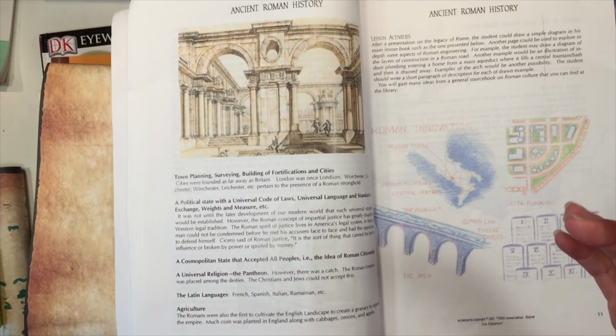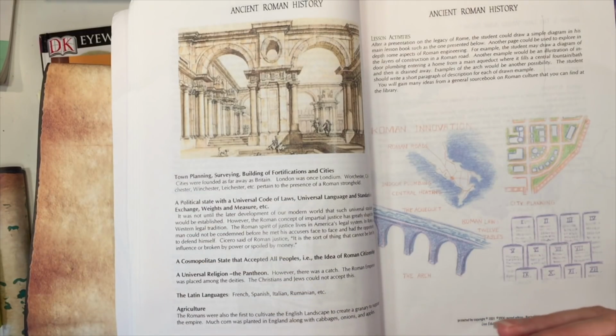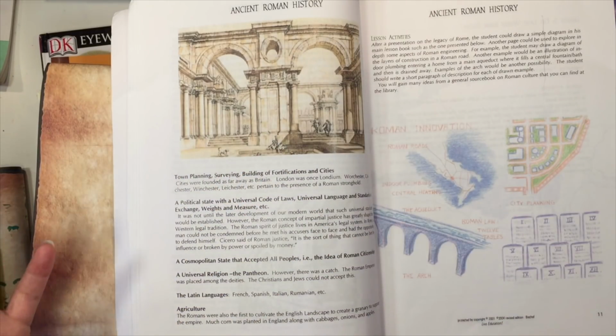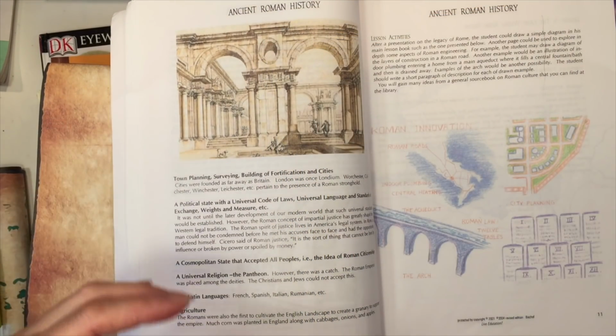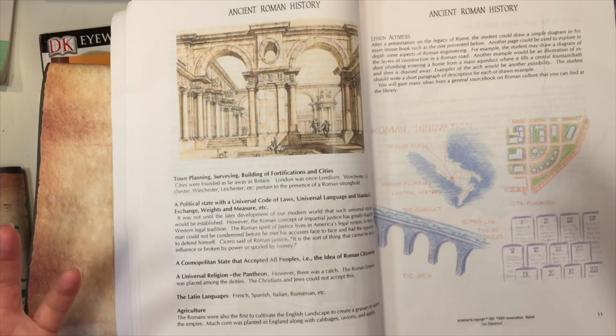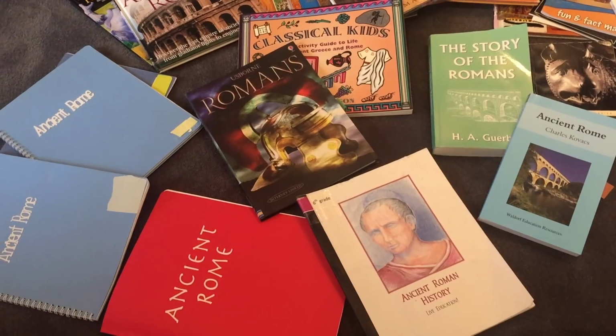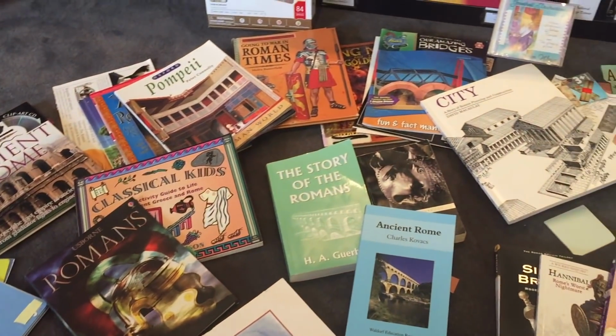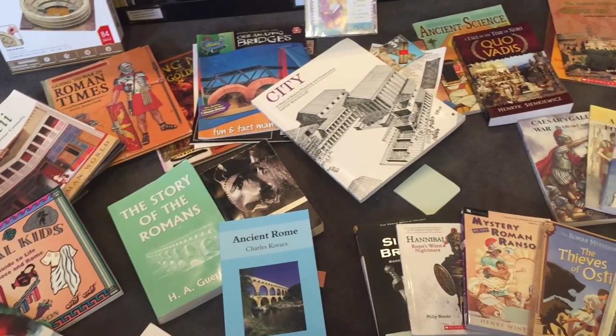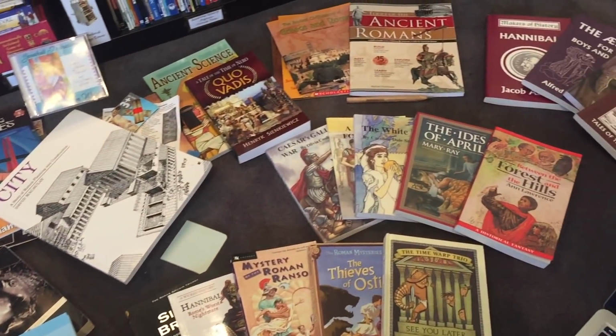So sometimes we'll start with the drawing, or sometimes we'll start with the reading, or sometimes I will start with one of these wonderful books that my son can read on his own, just to whet the appetite and get us in gear for this particular main lesson block. Since we've been homeschooling for about 14 years, we have a lot of resources that we can pull from in order to put together our units.